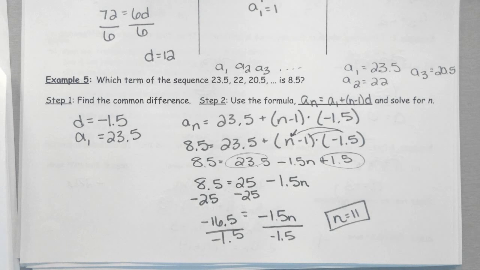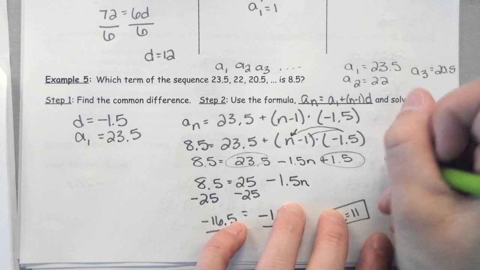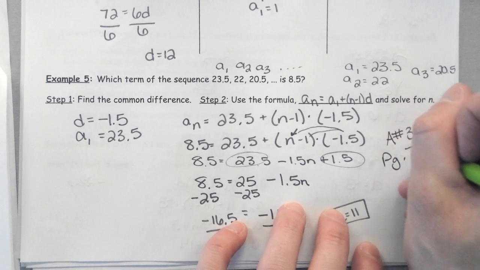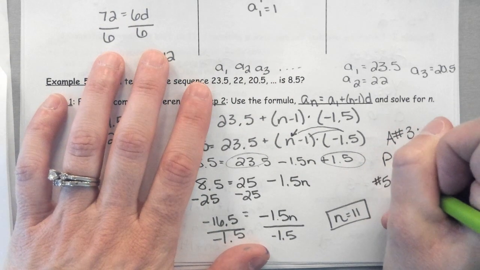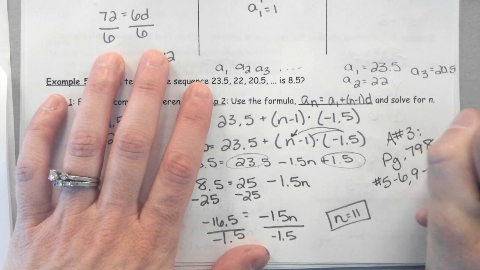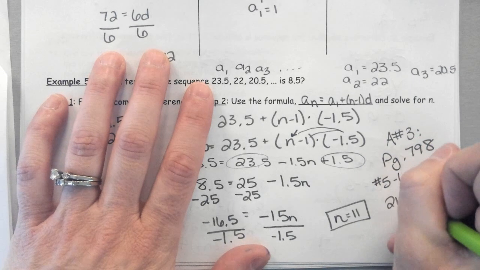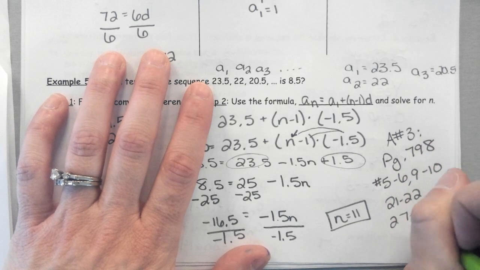Homework, because we did a lot of little things, there are a couple different little sections of problems on the homework. Assignment number 3, page 719. Numbers 5 through 6, 9 through 10, 21 to 22, 27 to 29, and 41.